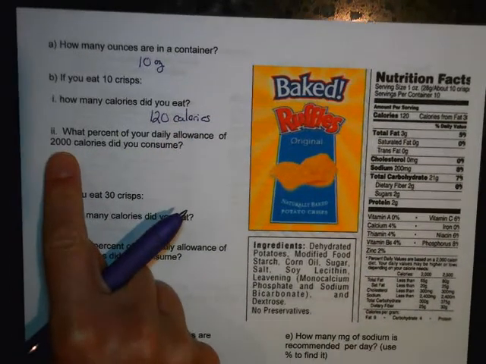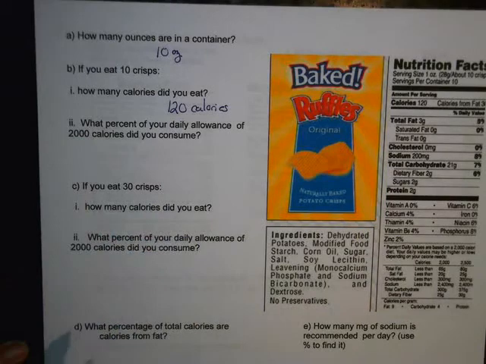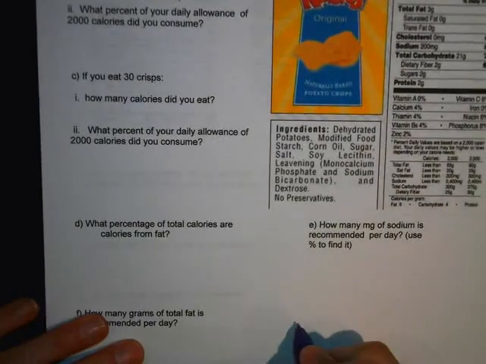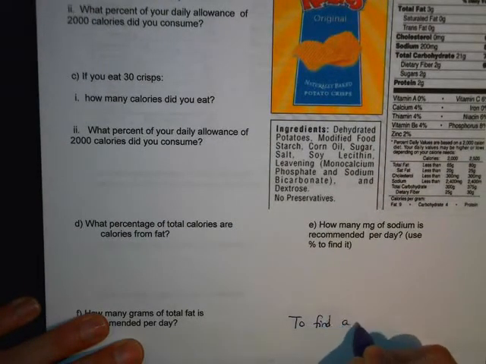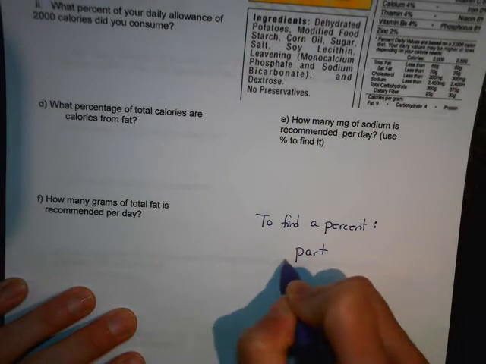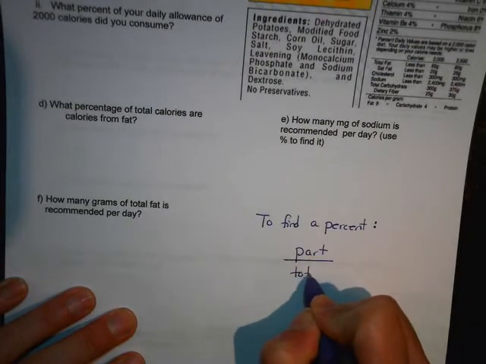Now, if you're allowed to have 2,000 calories, to find a percent, I'm going to let you know right now, I'm going to write it down here. To find a percent, when they ask you to find the percent, you want to put the part over the total or the whole.